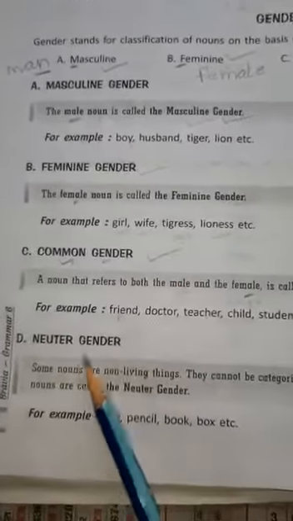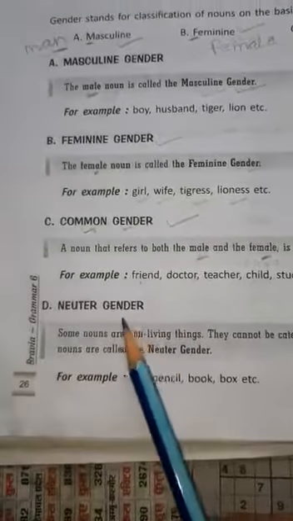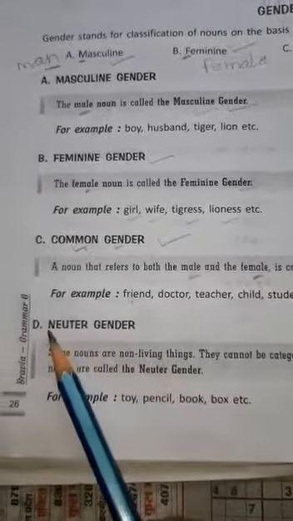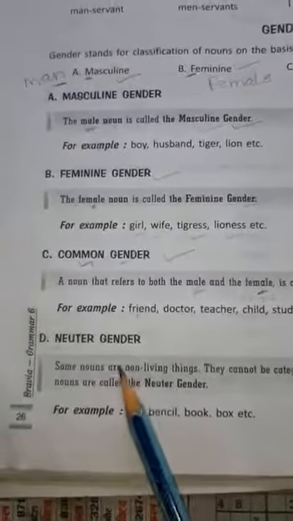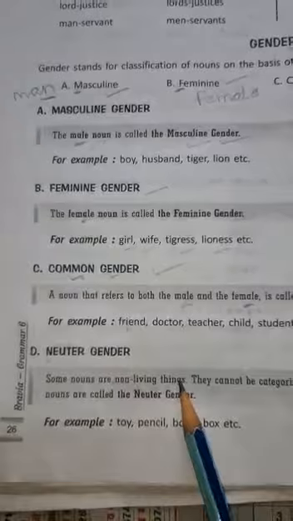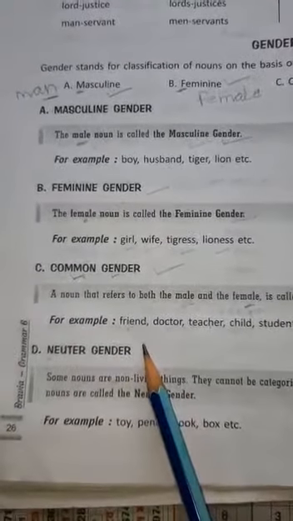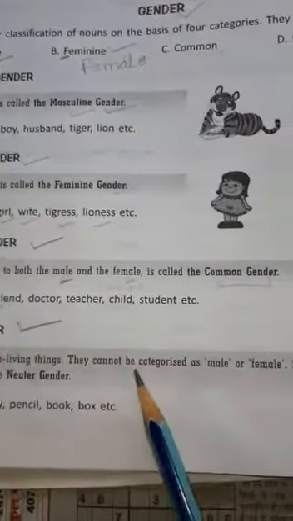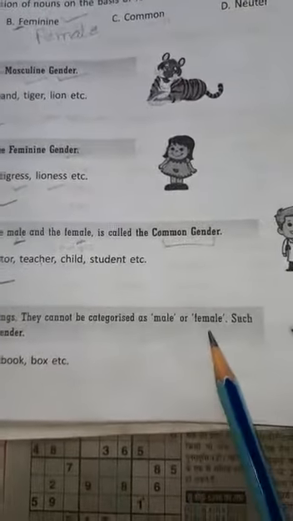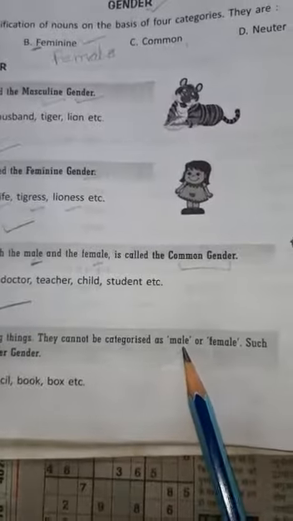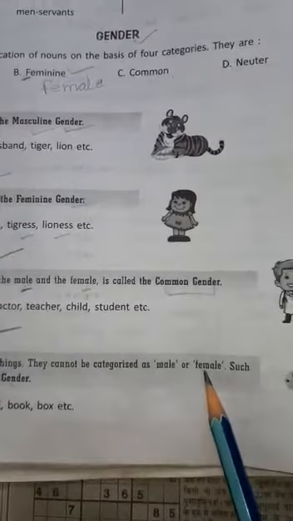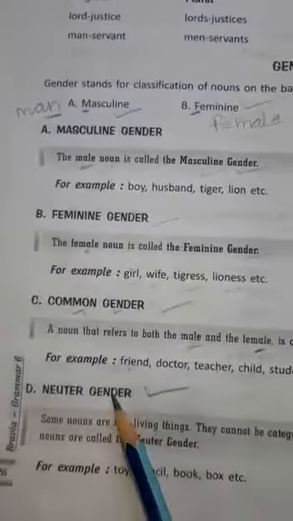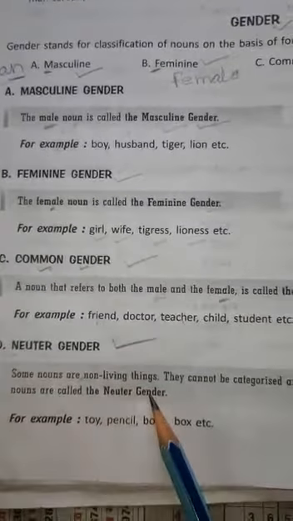नेक्स्ट इज न्यूटर जेंडर. न्यूटर जेंडर मीन्स जो न्यूटर है. सम नाउन्स आर नॉन लिविंग थिंग्स. इट मीन्स एन स्टैंड्स फॉर नॉन लिविंग. इट मीन्स वो नाउन्स जो नॉन लिविंग हैं उनको हम फॉल करते हैं किस कैटेगरी में? दे स्टैंड इन द कैटेगरी ऑफ न्यूटर जेंडर. दे कैन नॉट बी कैटेगराइज्ड एज मेल और फीमेल, क्योंकि हम उन्हें ना तो मेल की कैटेगरी में वी कैन पुट देम एंड नॉट इन द कैटेगरी ऑफ फीमेल. दैट इज वाई वी आर कॉलिंग देम न्यूटर जेंडर. सच नाउन्स आर कॉल्ड न्यूटर जेंडर.